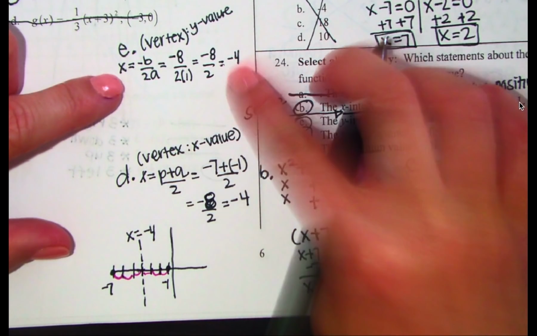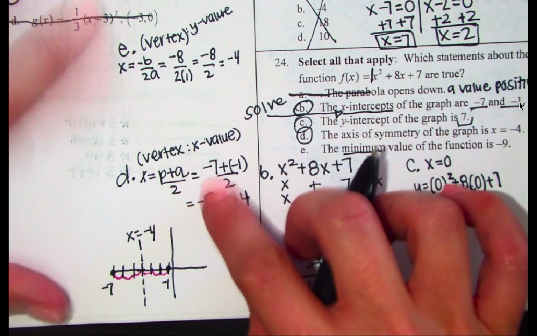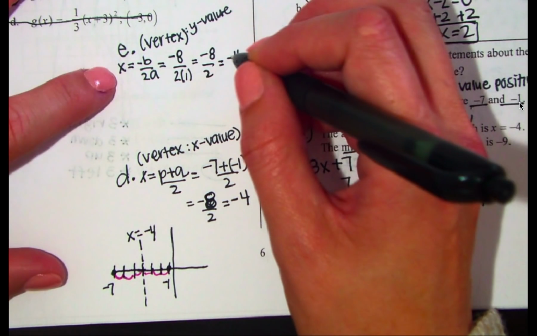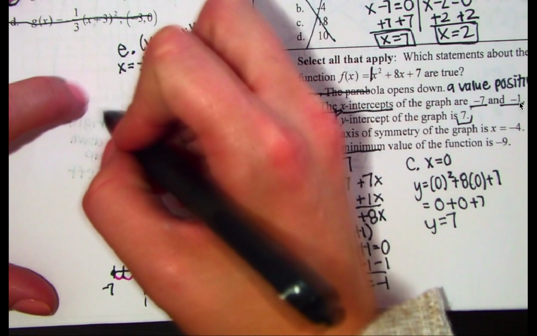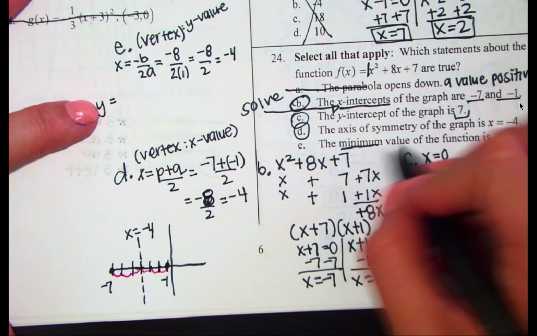Okay, so then you take that and you plug it back in, which, by the way, we knew that the axis of symmetry already, -4. But just in case, we can do that here, and then we plug back in to get that value. So the value is going to be the y value.